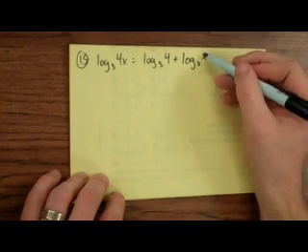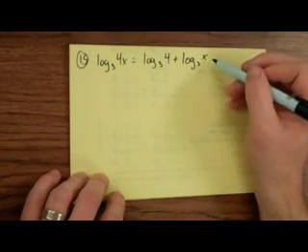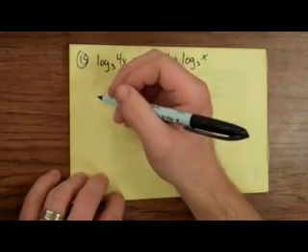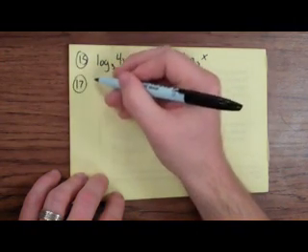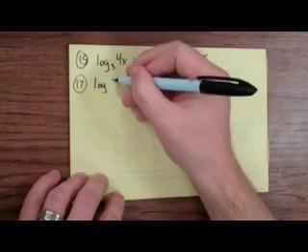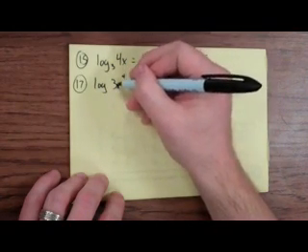There's likewise no products, quotients, or powers here. So we're done. So let's move on to 17. Log of 3x to the 4th.